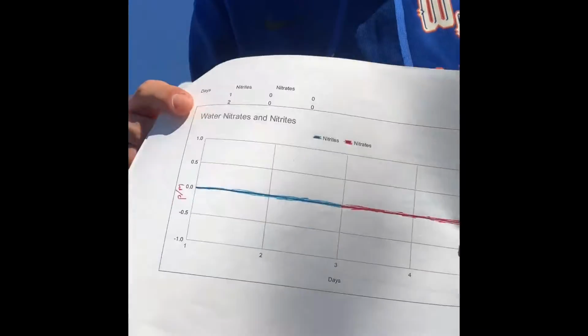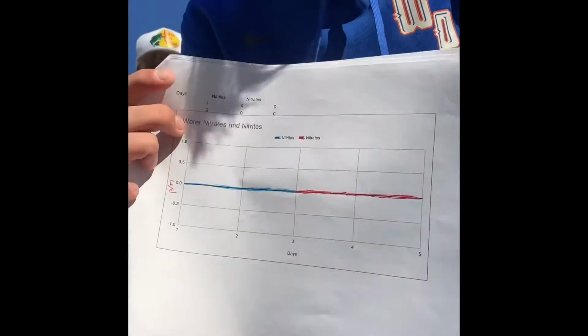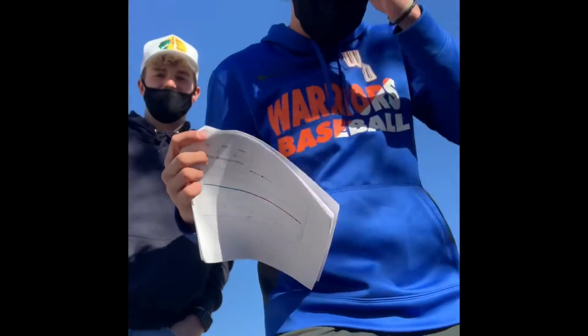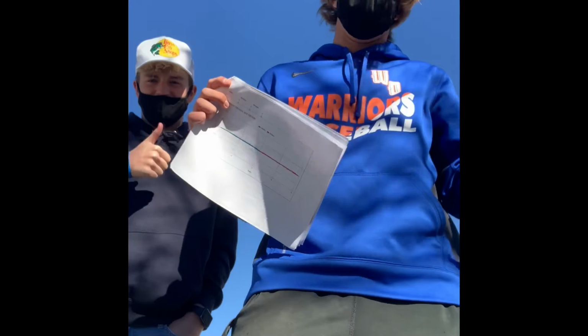Here we have our water nitrates and nitrites. It stayed at 0 the whole time because we didn't put a fish in our eco column. We wanted a shark, but we got shut down.